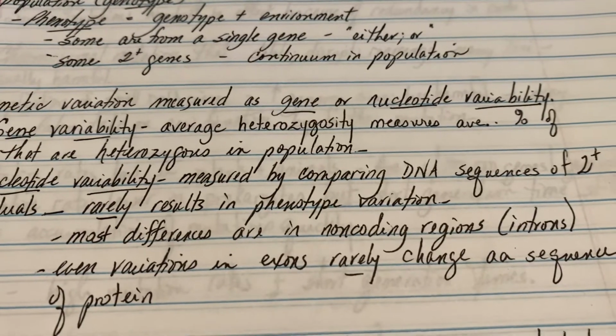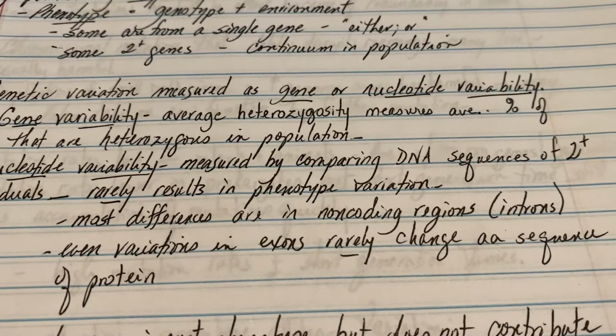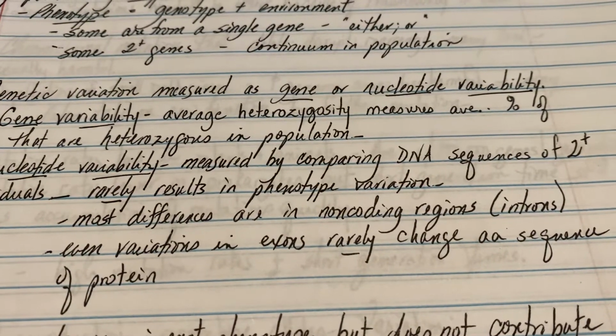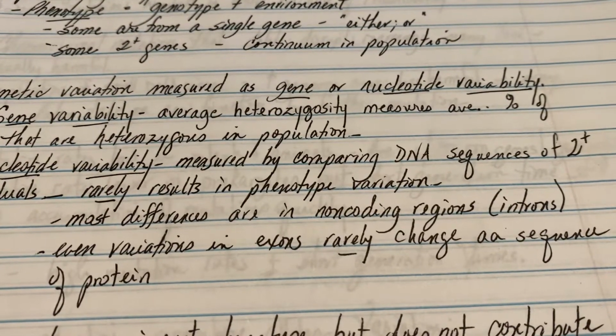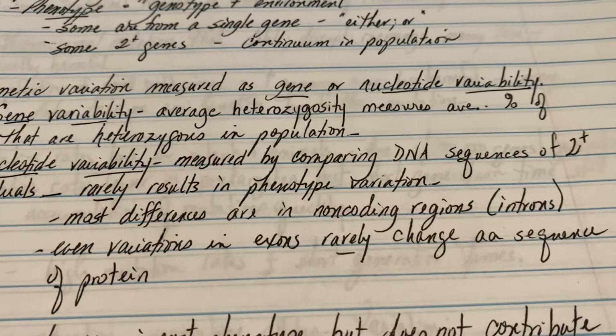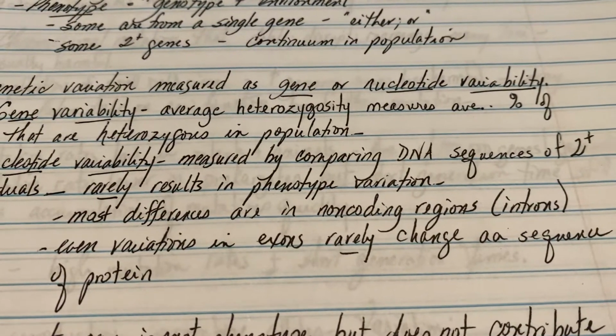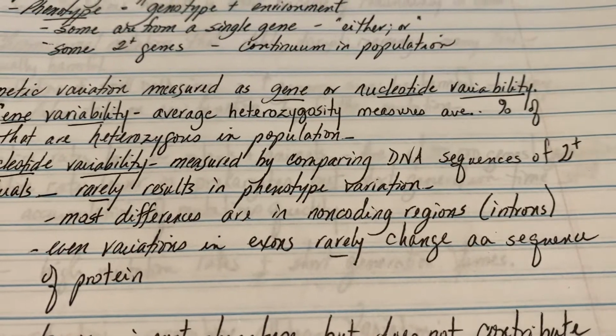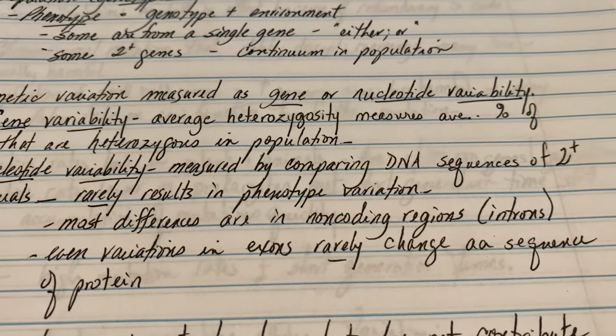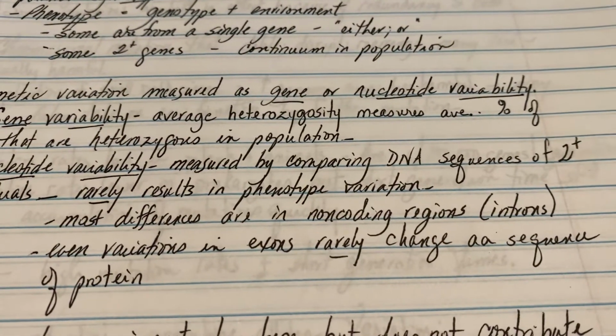Well, most of the differences that we see in the nucleotide variability are in the introns, in the non-coding regions of the DNA, so they don't have any effect. Even variations in exons rarely change the amino acid sequence of a protein.